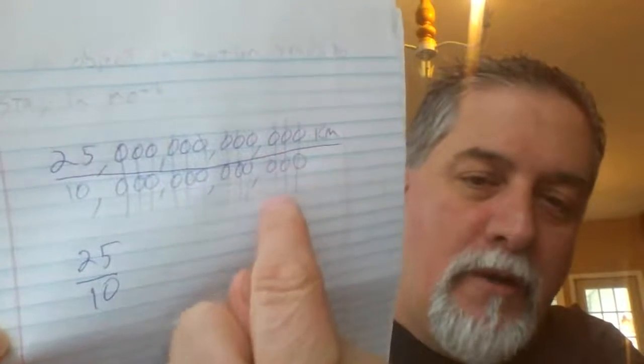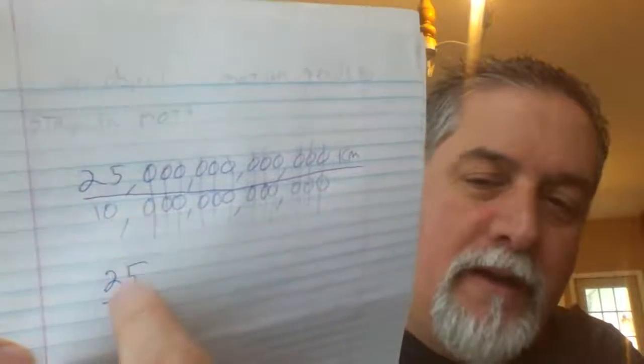Basically, we can cross these all off and we end up with 25 divided by 10. Or 25 over 10, which is the same as 25 divided by 10. If anybody has the ability to do the math on that: if that star was 25 trillion miles away and a light year is 10 trillion, then we can assume that it is going to be 25 divided by 10. Anybody have an answer for that? You're basically taking 25 divided by 10.